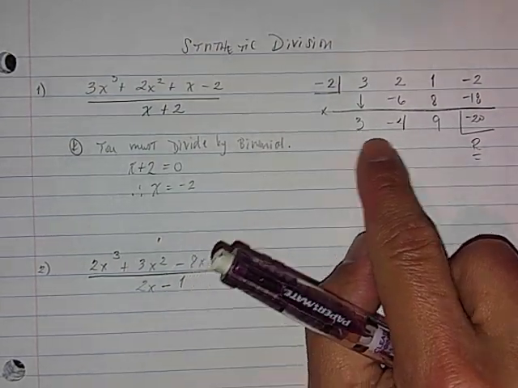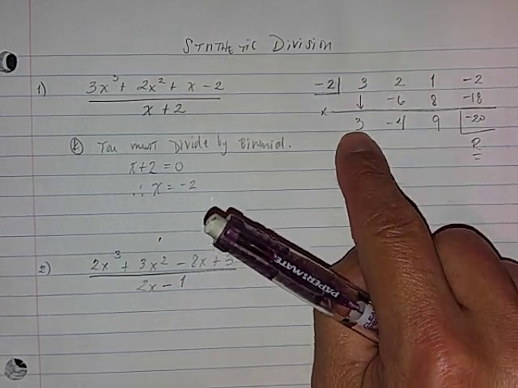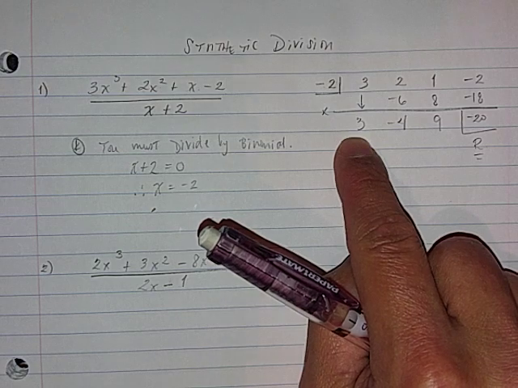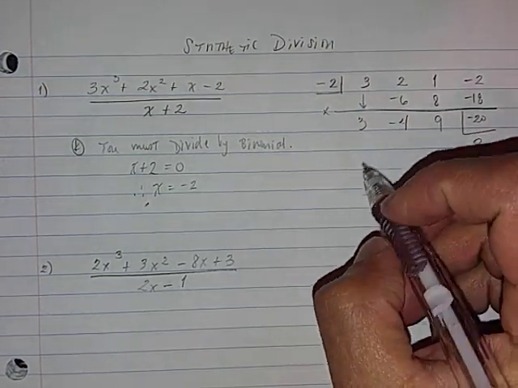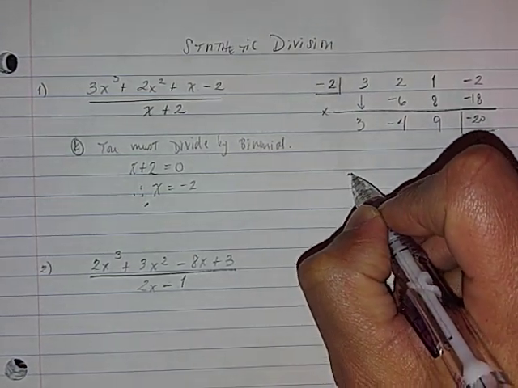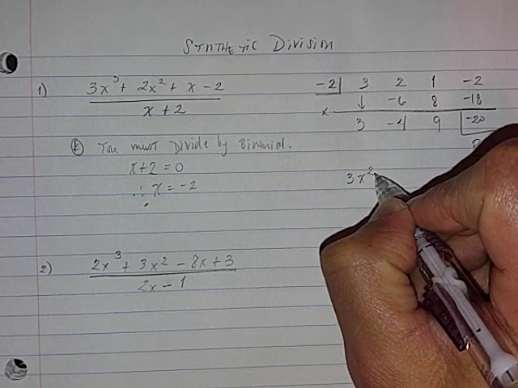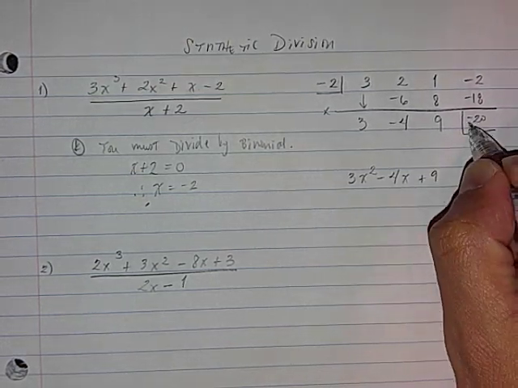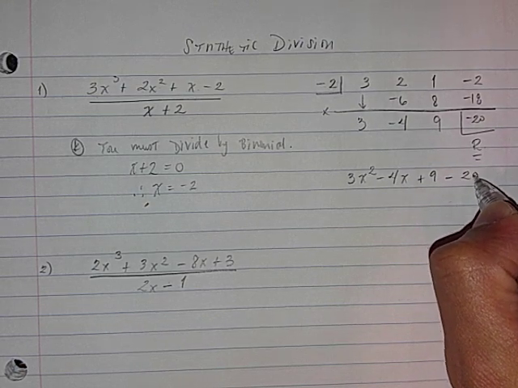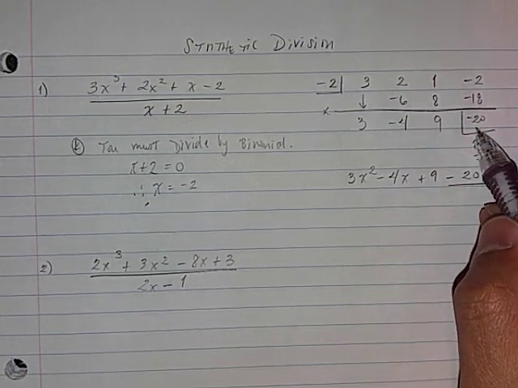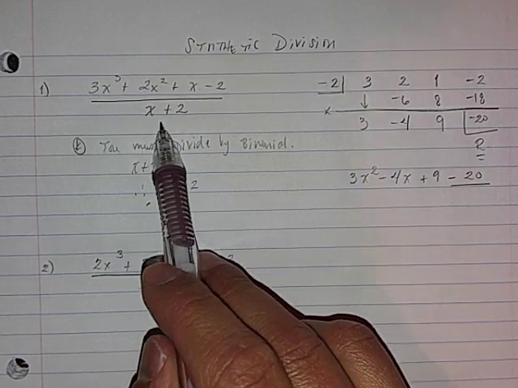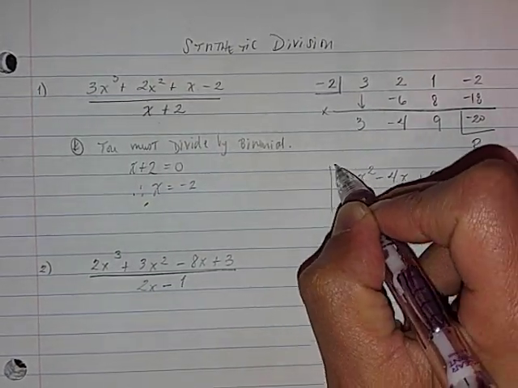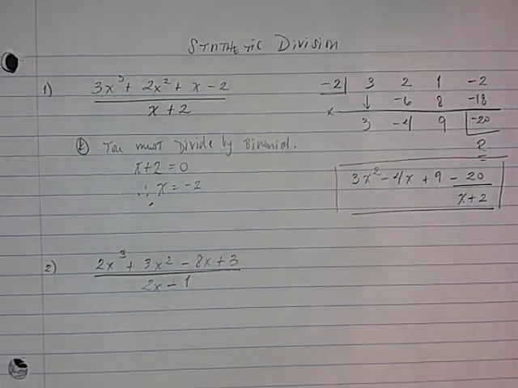Okay, now when you go ahead and rewrite this guy, instead of it being 3x cubed, it now becomes an x squared. So the answer to this guy would be 3x squared minus 4x plus 9. That's a minus 20 divided by, this is our remainder, so this is what we were dividing by, x plus 2. Okay, and that is it, guys.